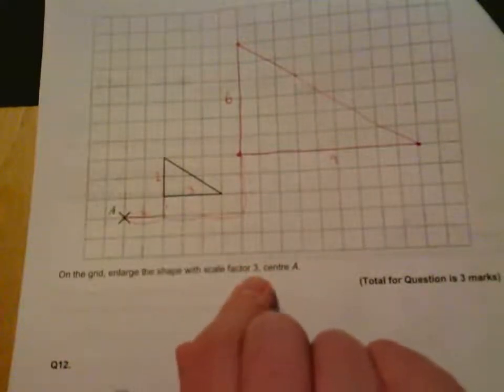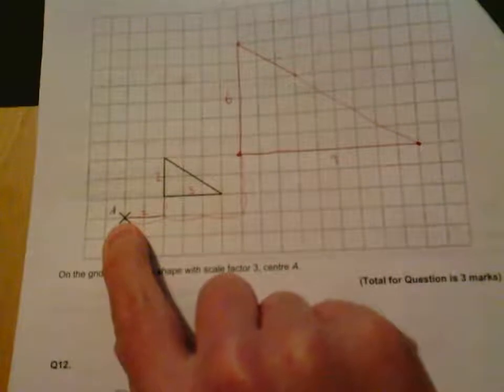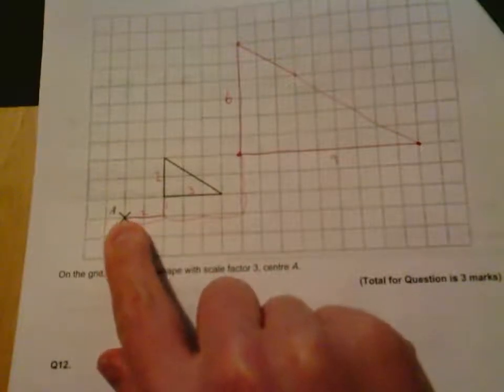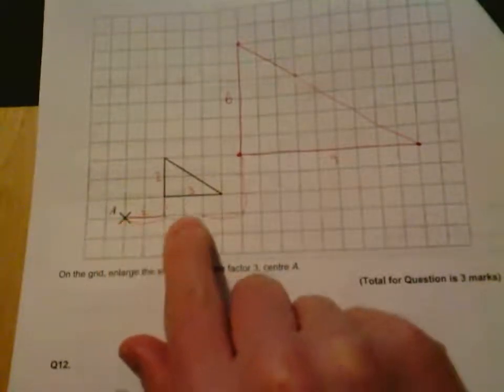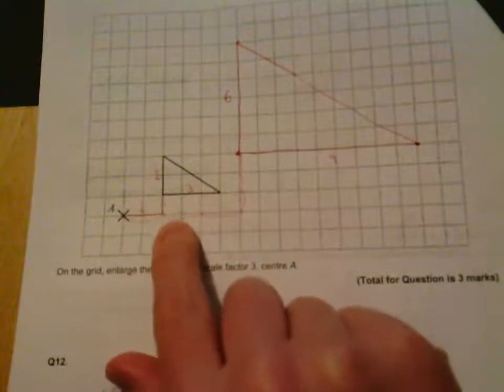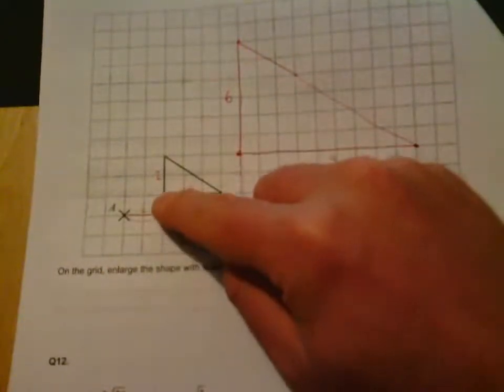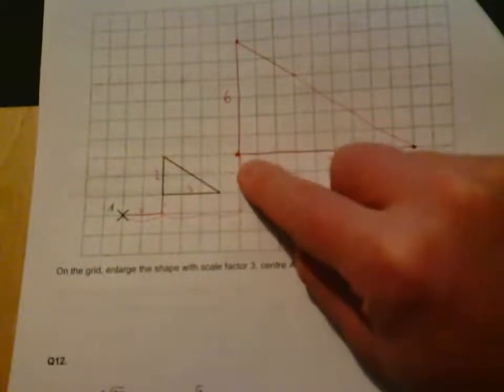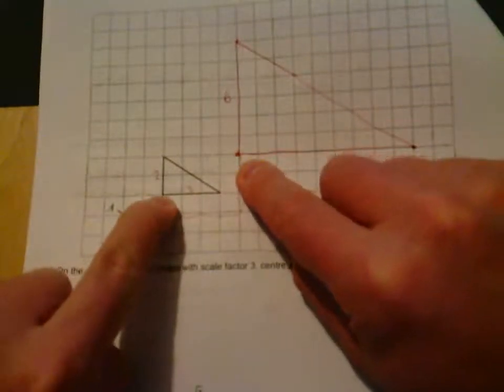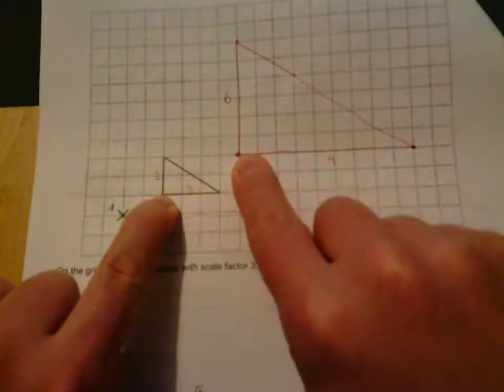Because it's a scale factor 3, I then go back to my center and go 3 times as far. So instead of going 2, I'm now going to go 6, because 3 times 2 is 6. Hence, you can see my lines where I'm bouncing there. Instead of going up 1, I'm going to go up 3. So that tells me that this corner here on the enlarged shape is now where I've put that big dot there.